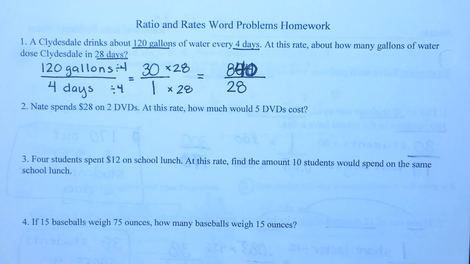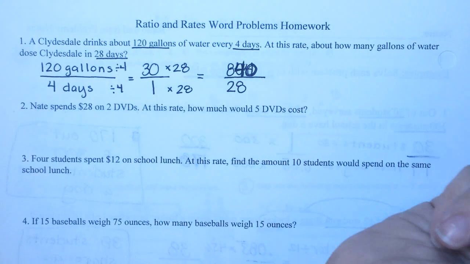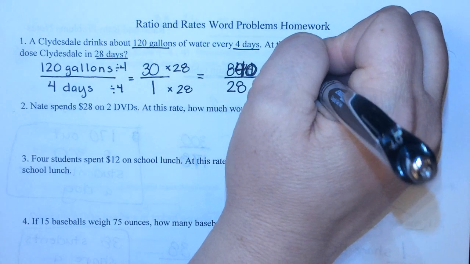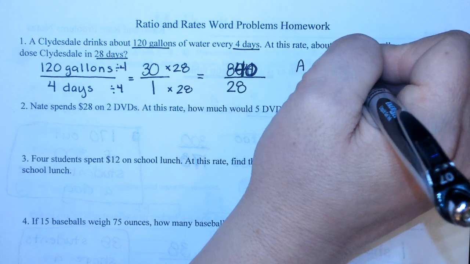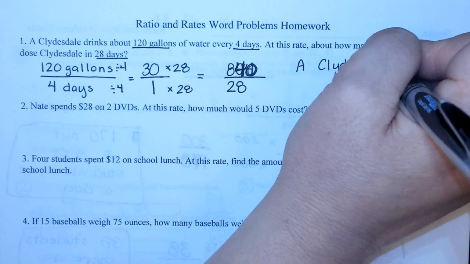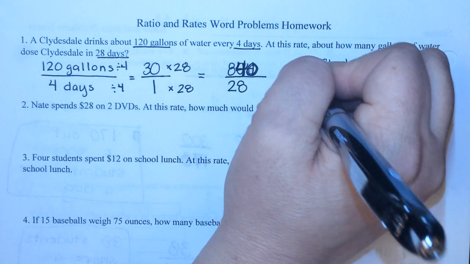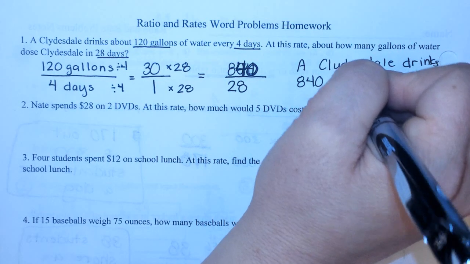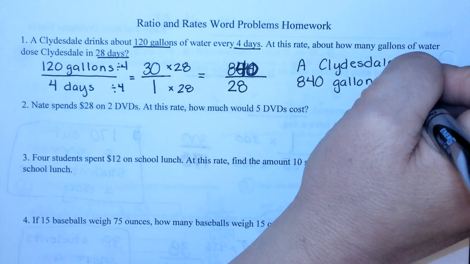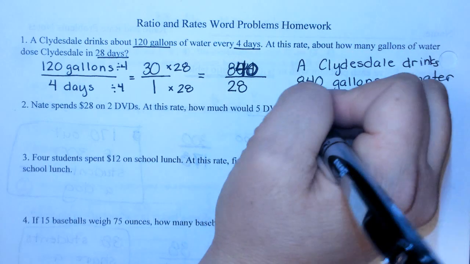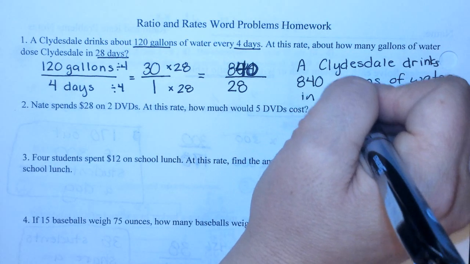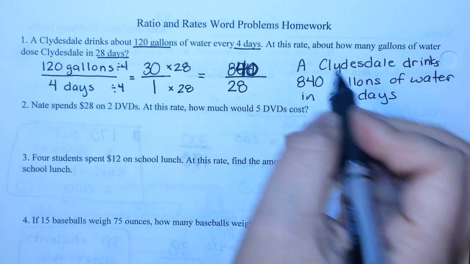All right, so give me a sentence to go with that. Very well. A Clydesdale drinks 840 gallons of water in 28 days.